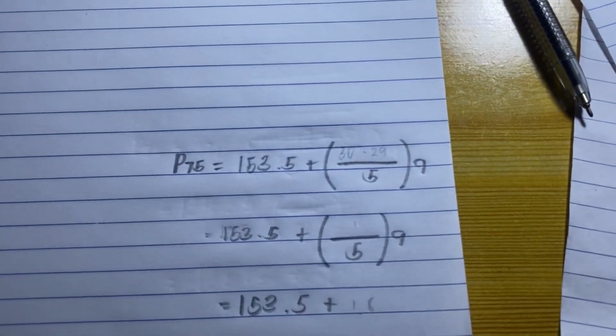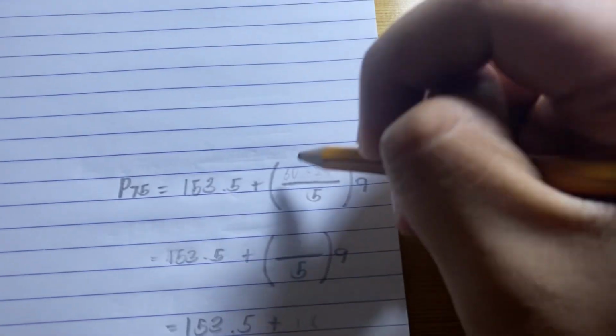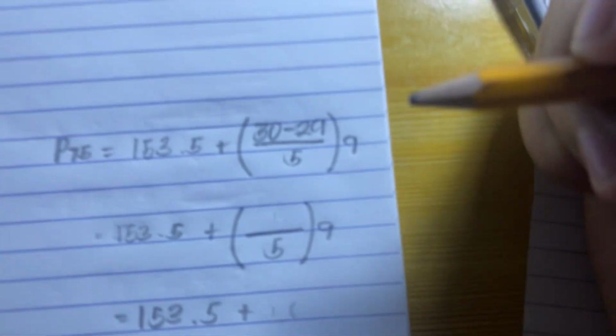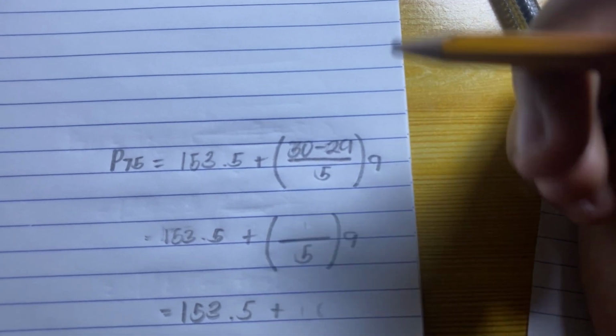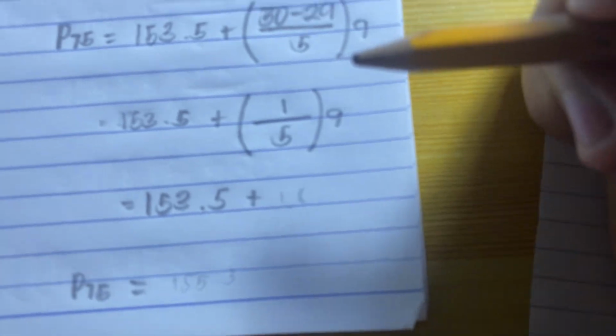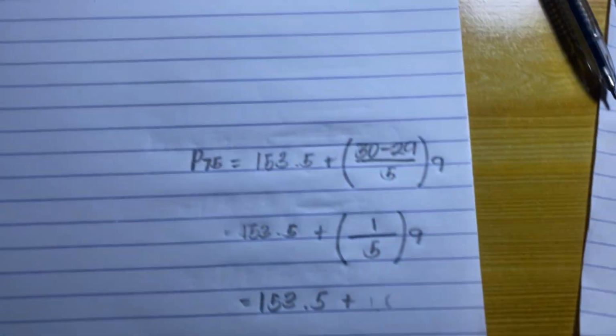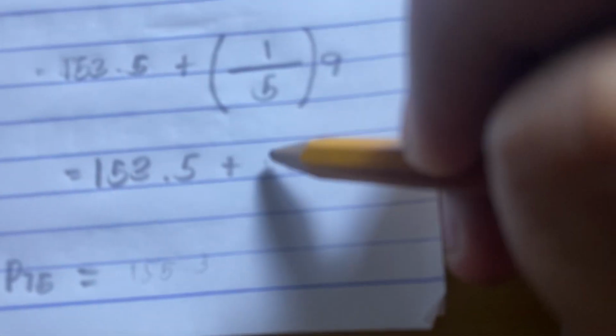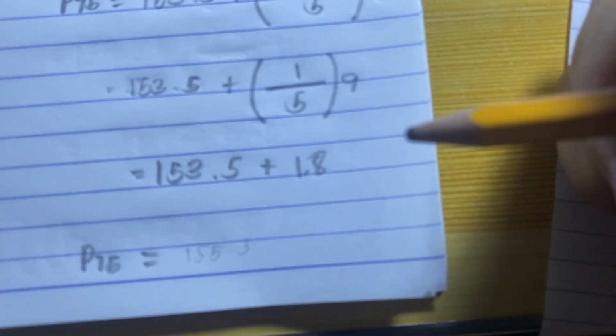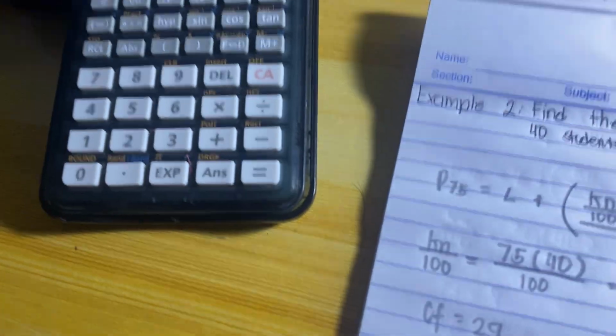The lower boundary is 153.5 plus 30 minus 29. Ayan. So, magiging answer is 1 divided by 5 times 9 is equal to 1.8. So, if hindi ka sure, pwede ka mag-calculator.